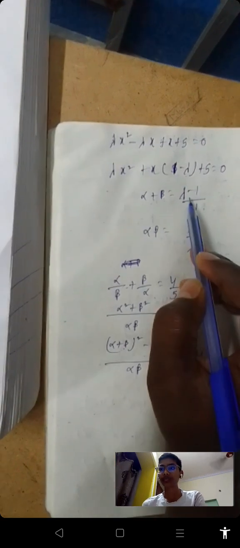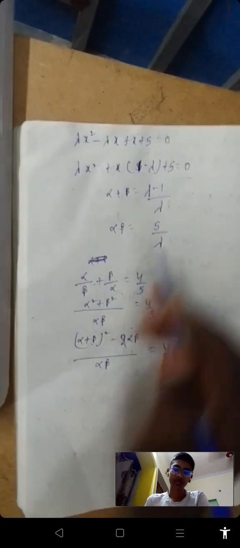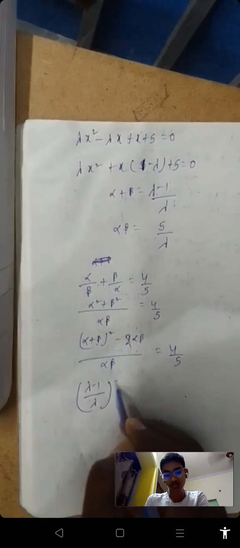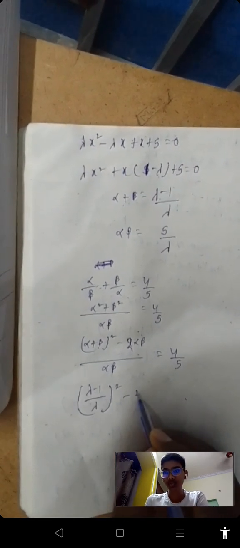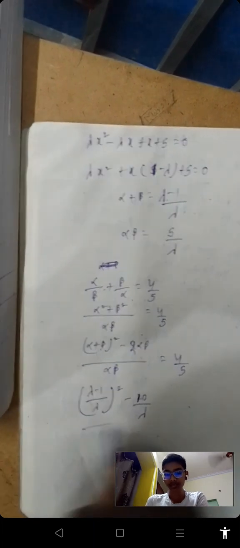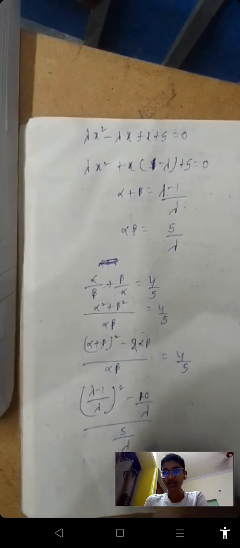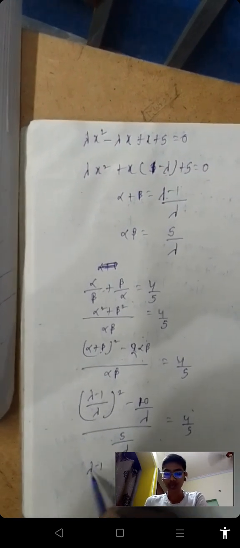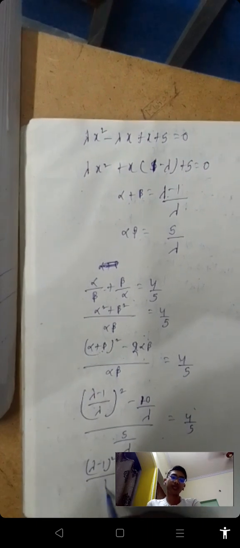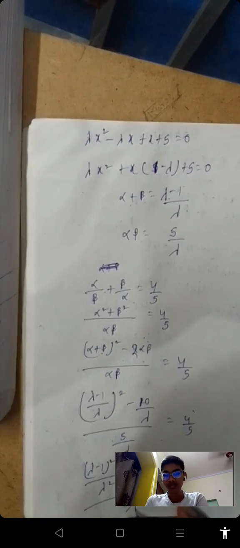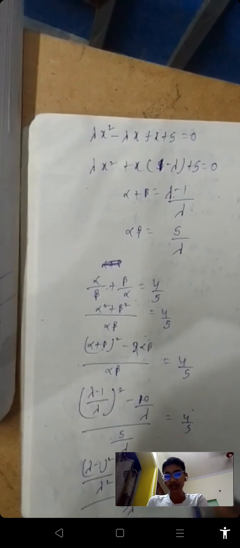Alpha plus beta value is lambda minus 1 by lambda. Lambda minus 1 by lambda whole square minus 10 by lambda, by 5 by lambda, equal to 4 by 5. Lambda minus 1 whole square by lambda square minus 10 by lambda, by 5 by lambda, equal to 4 by 5.